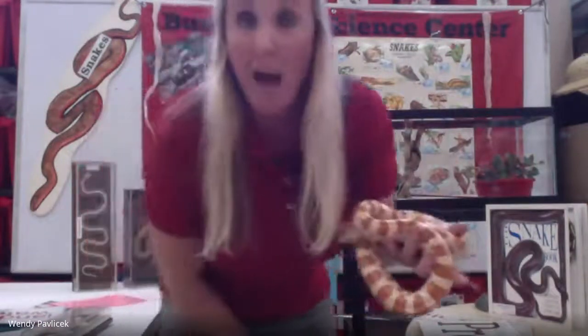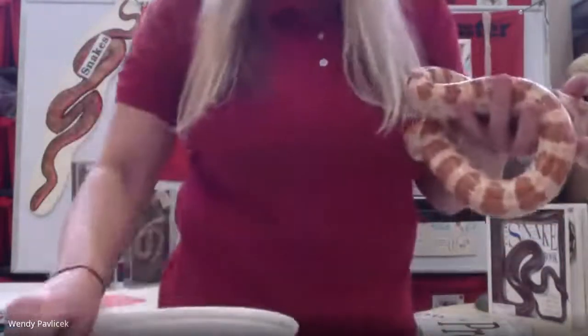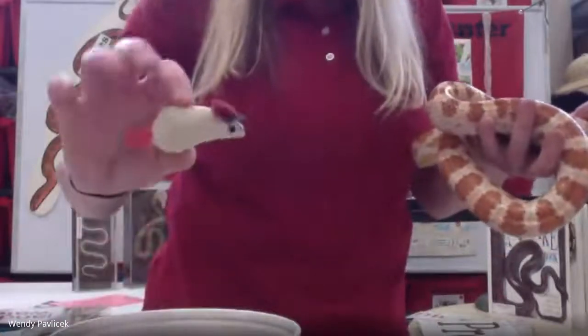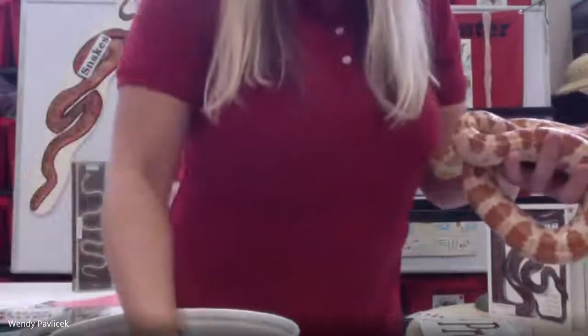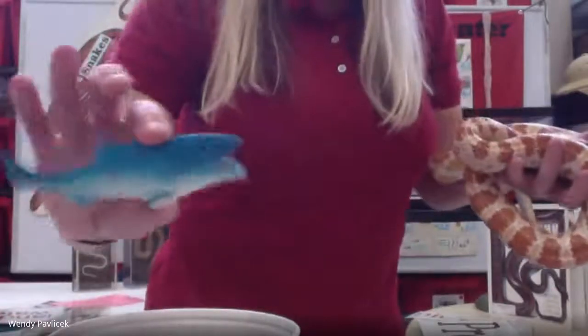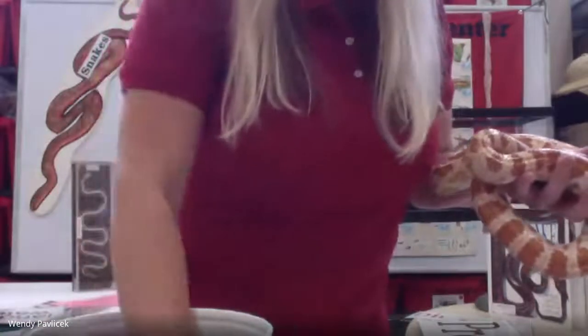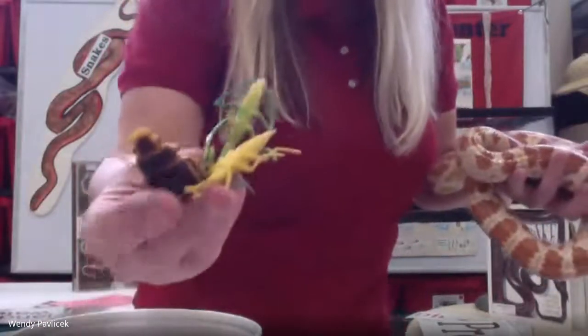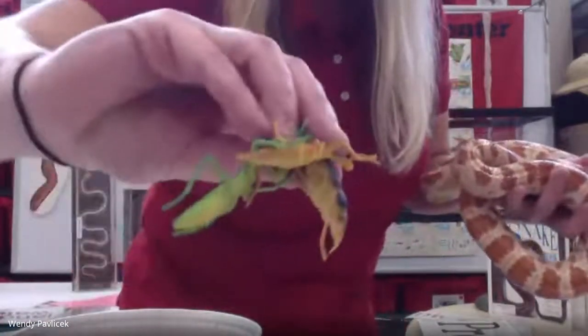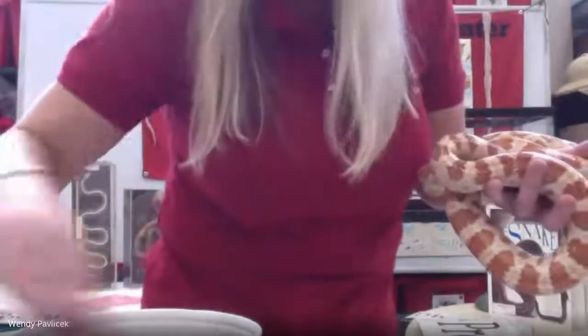Now, with their mouths, they catch and they eat their prey. And I have a little bucket here with some of the food that snakes eat. They, of course, like to eat rodents like mice. Some snakes, like that northern water snake, will eat fish. There are lots of smaller snakes, like the garden snakes, that eat bugs and worms and insects.